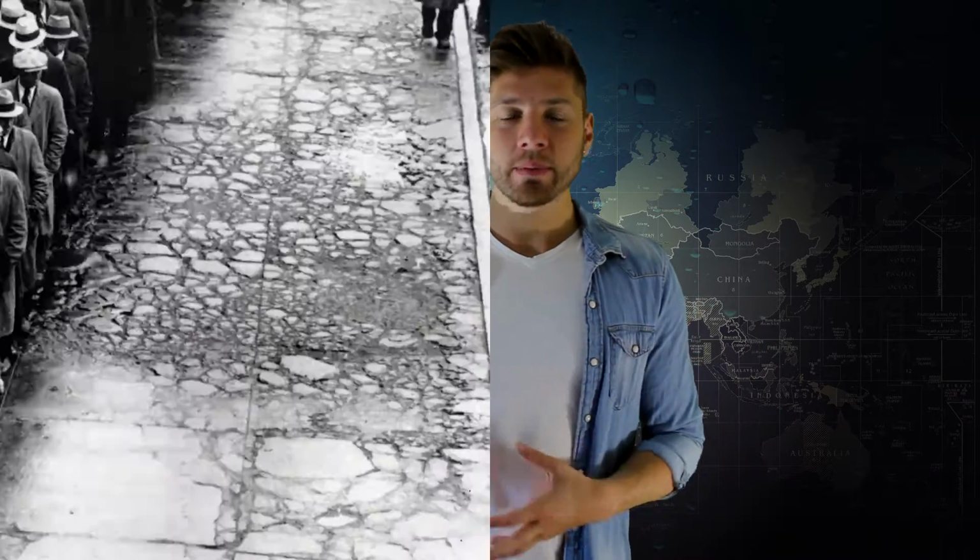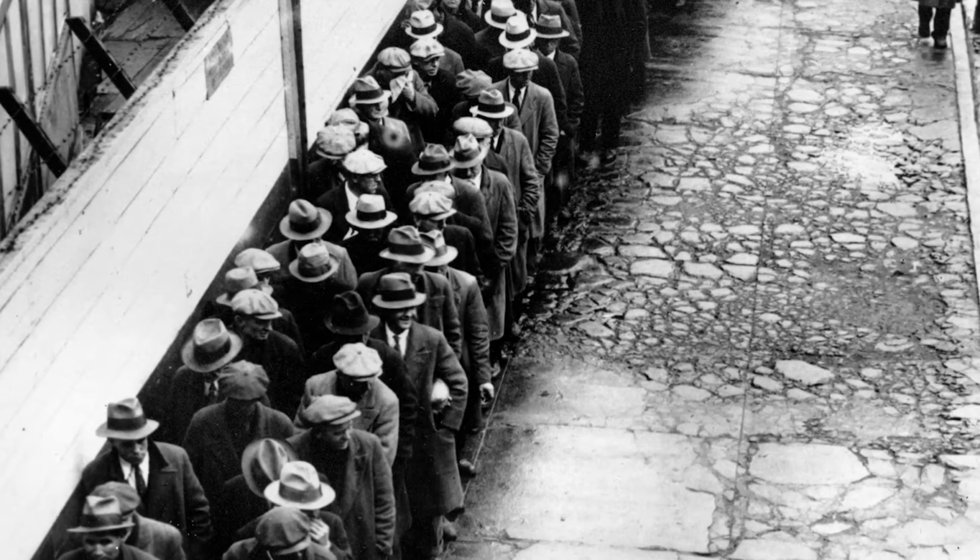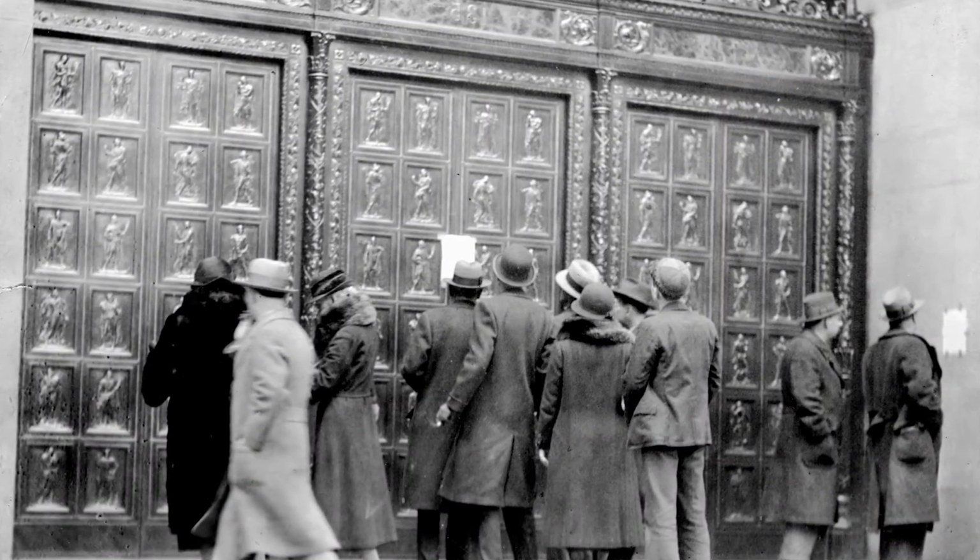And when you have so many people coming to get their money from the bank all at once, the bank can't always give everybody's money. They just don't have it. Usually that causes banks to go bankrupt, and that's exactly what happened during the Great Depression.